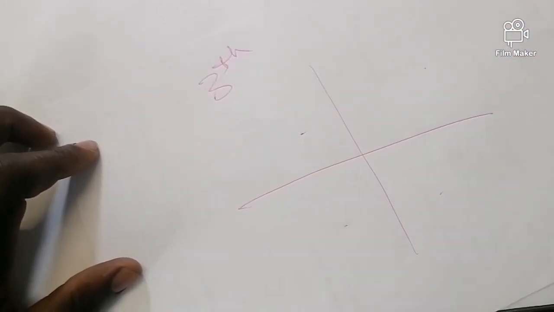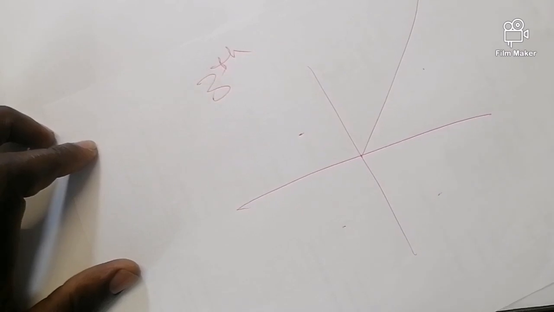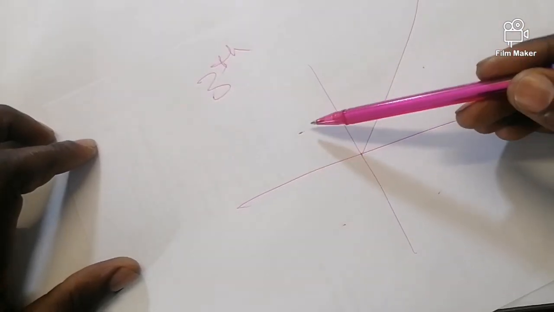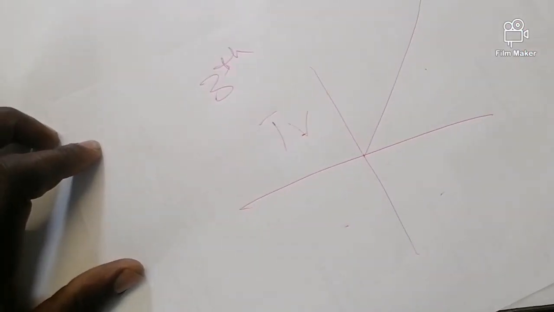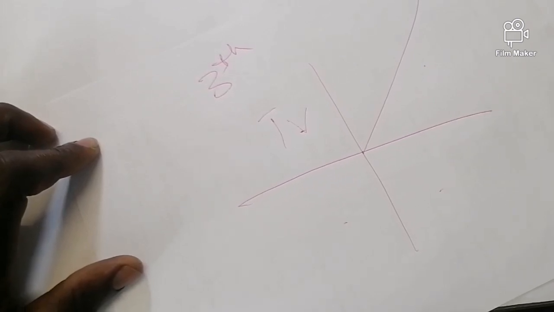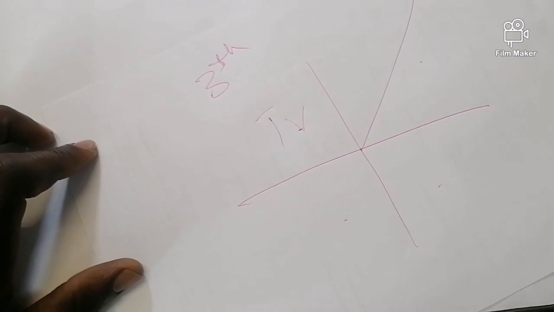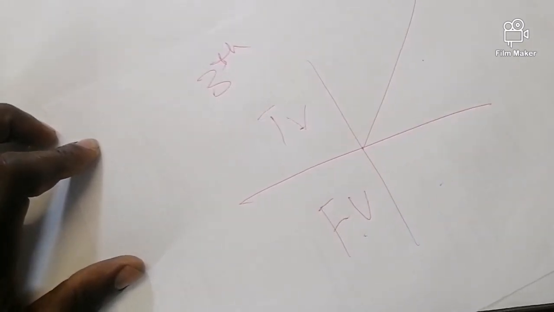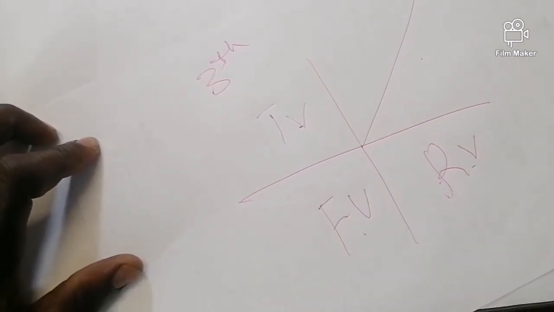So according to third angle orthographic projection, in the first quadrant we're having a projectional line at an angle of 45 degrees, in the second quadrant we are having a top view, in the third quadrant we are having a front view, then in the fourth quadrant we are having a right view.